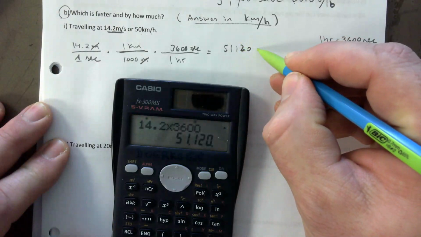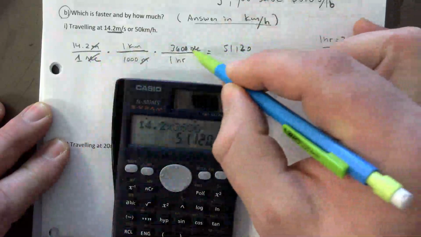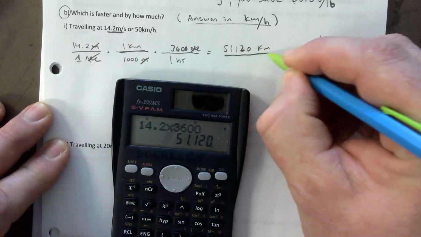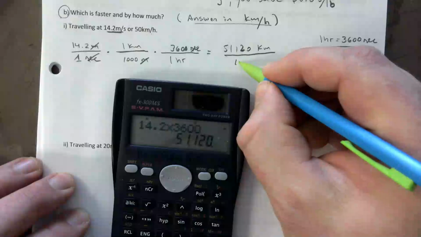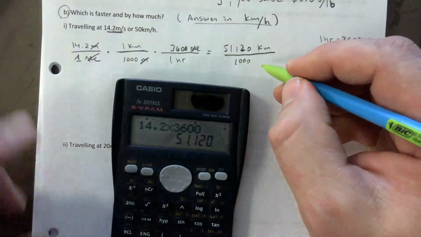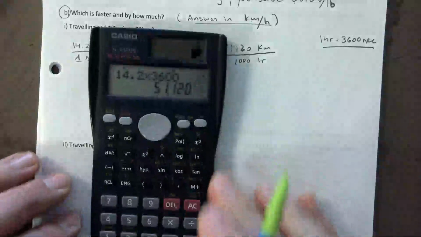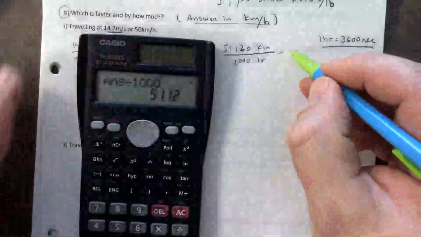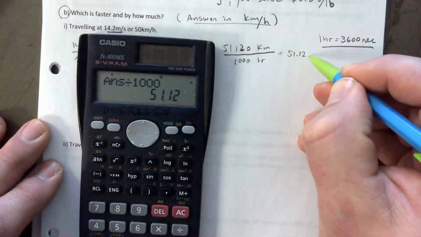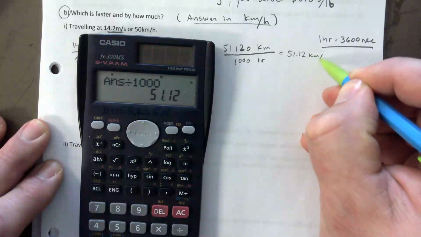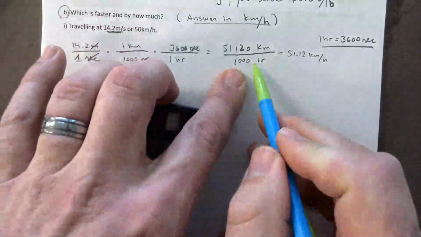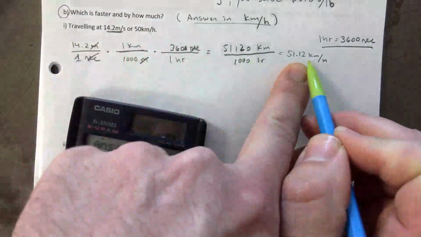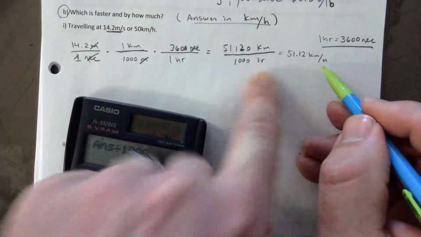I have a feeling that your answers might be slightly different than mine, and that's okay. That happens because those conversion rates are sometimes slightly rounded, right? They're off by a little bit. So I'm just going to divide that by 1,000, and you get 51. Please remember your units. So that's 51 kilometers per hour. So this is your rate. You could use this already if you needed to calculate, but this is the unit rate right there. So you usually get a mark for that.